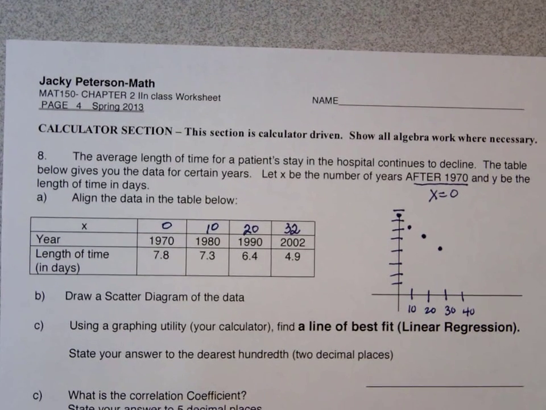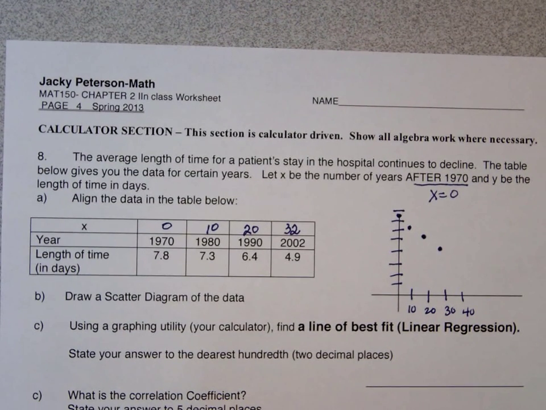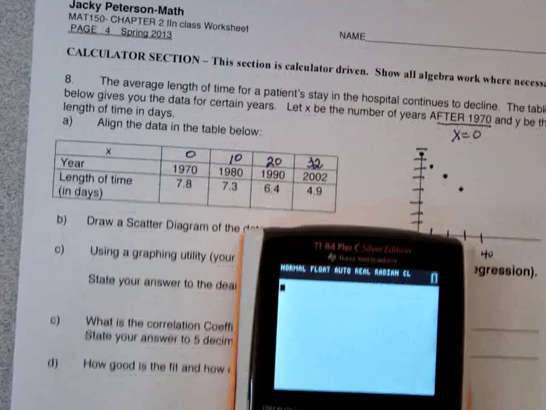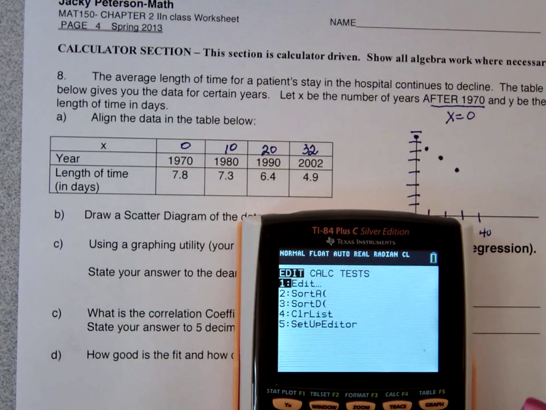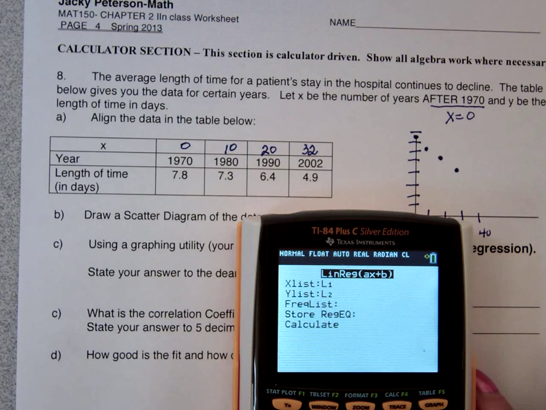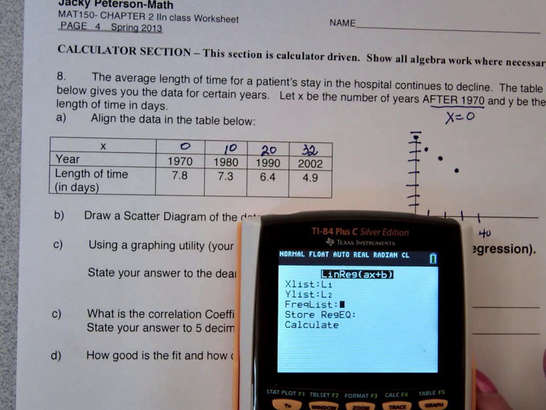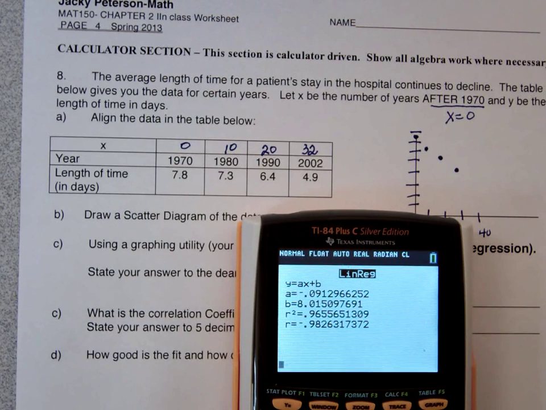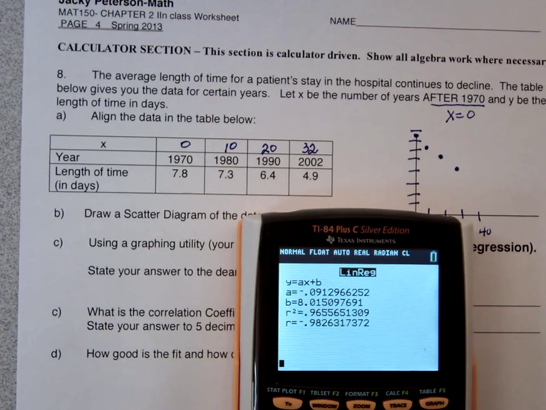I already have my data entered, so I do a stat, calculate, linear regression, and I get negative 0.09 for A and 8.02 for B, and then the correlation coefficient is negative 0.98263.